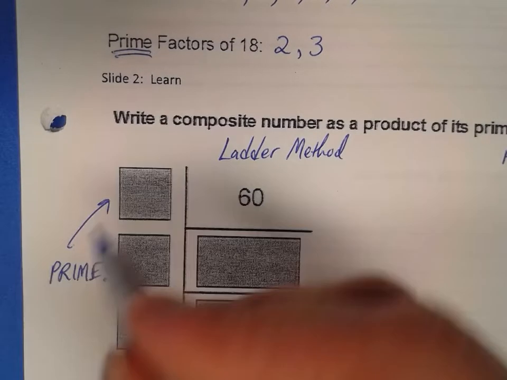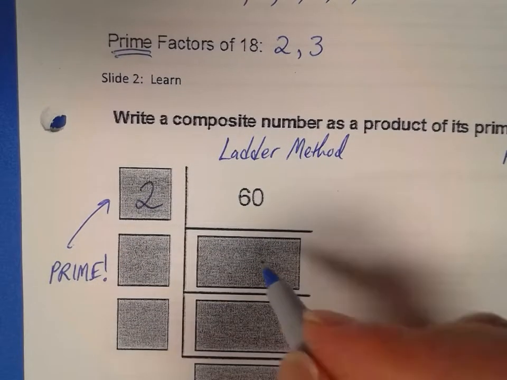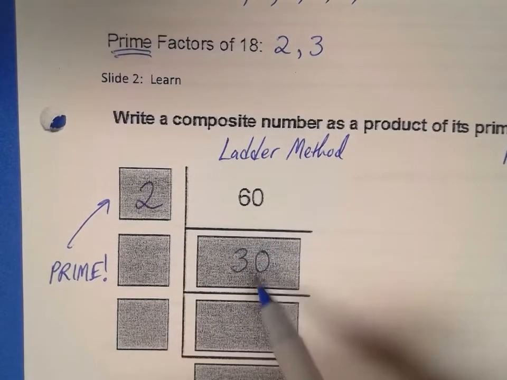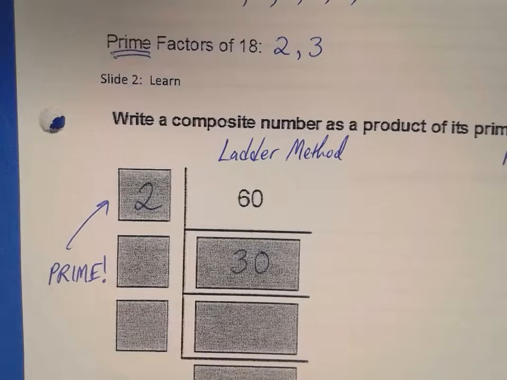Well, I see it's even, and 2 is a prime number, I know. 2 will work. 2 times what? 30. So it's almost like I'm doing upside down division here. 2 goes into 60 30 times. And I wish my copy was a little bit better for you. I hope you can see this.